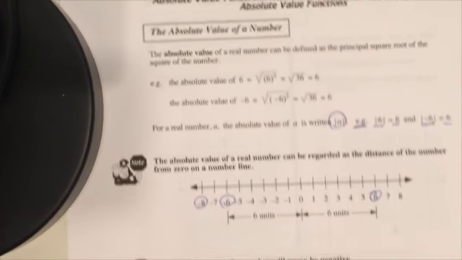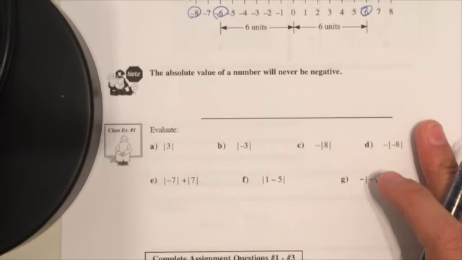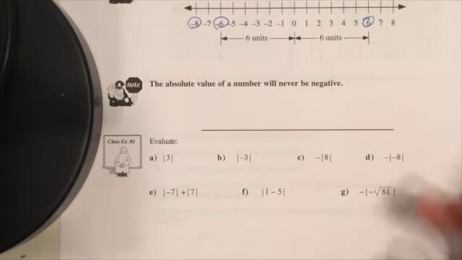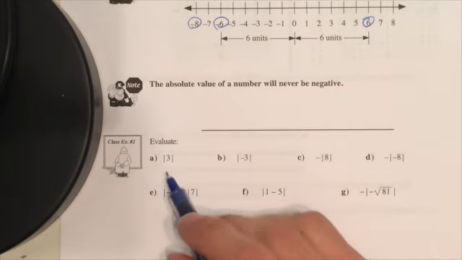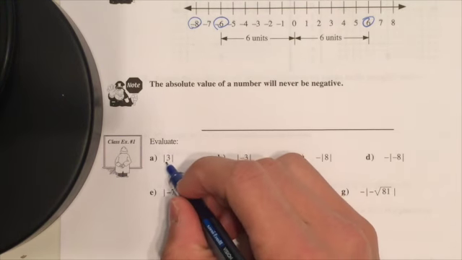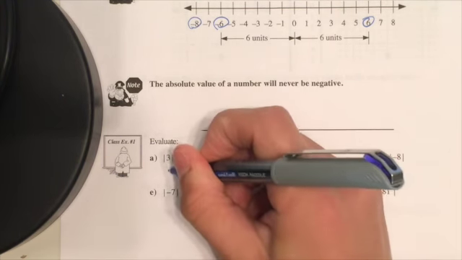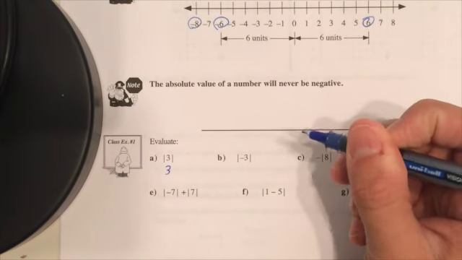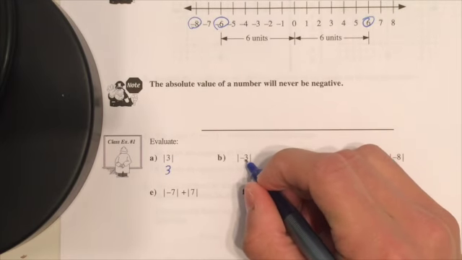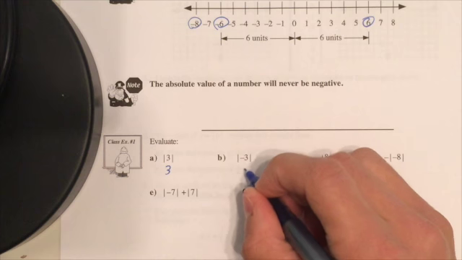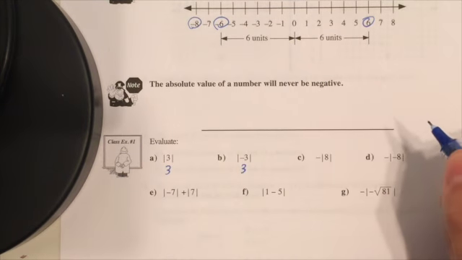Okay, so let's take a look at some examples here. We're asked to evaluate each of these values. I have the absolute value of 3. This is going to be equal to 3. I have the absolute value of negative 3, and again, that's going to be 3 units away from 0, so we would just say that's 3.